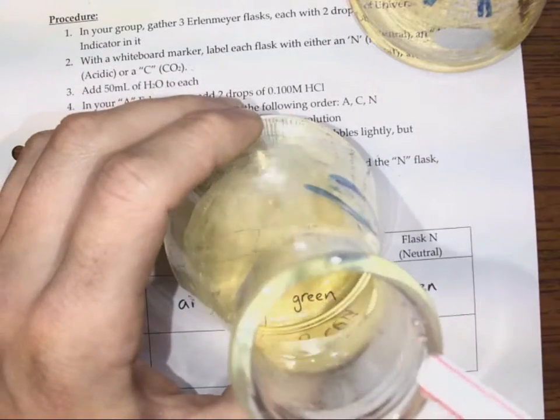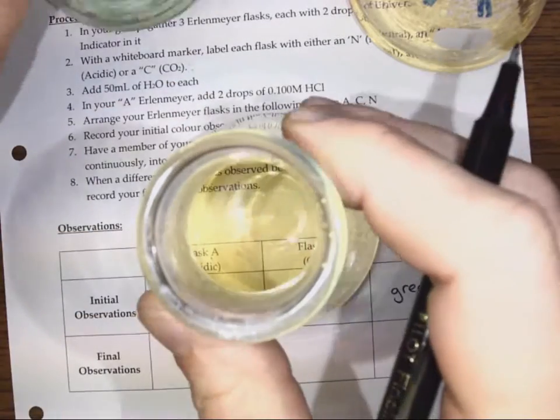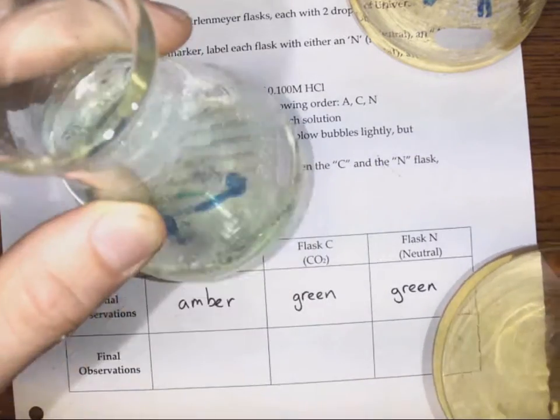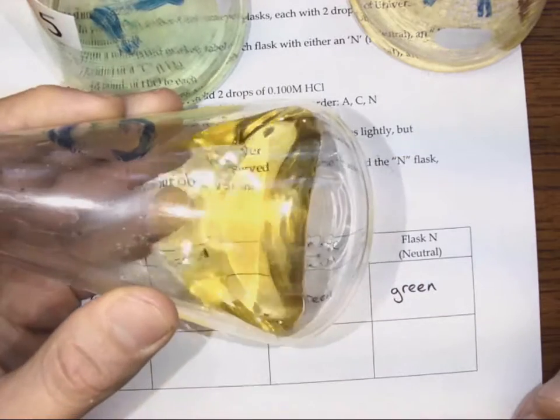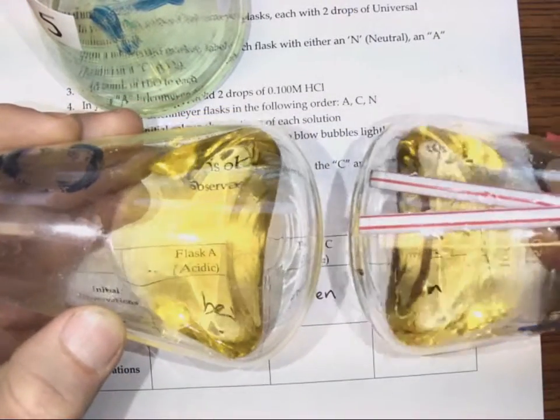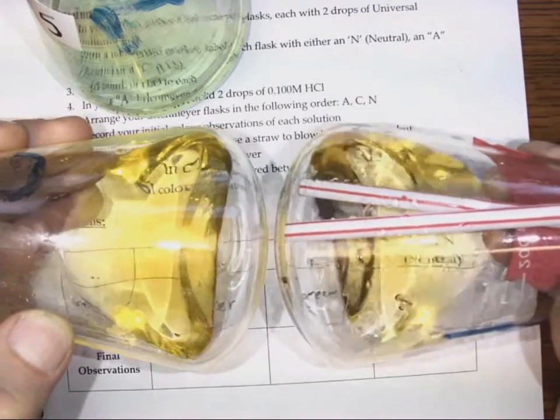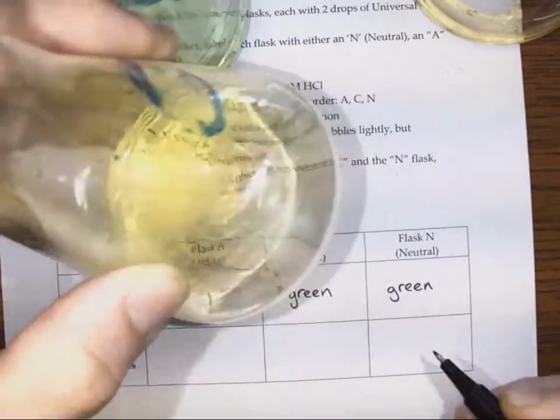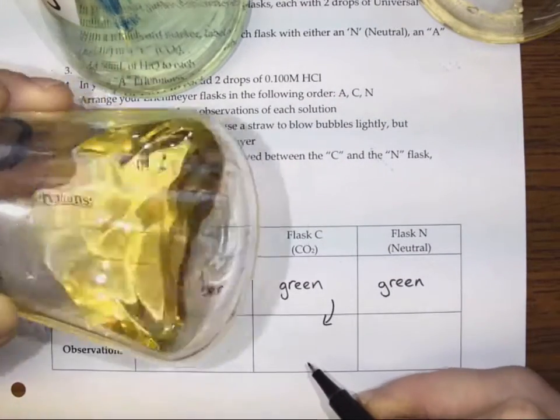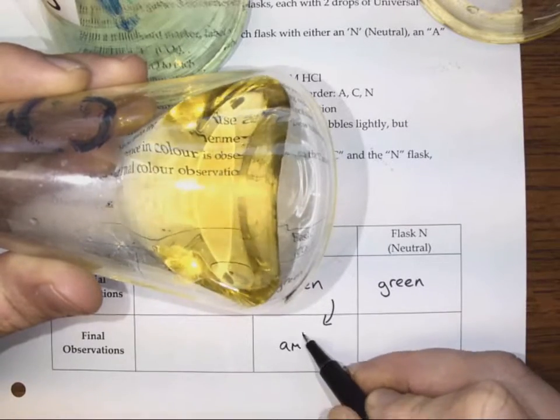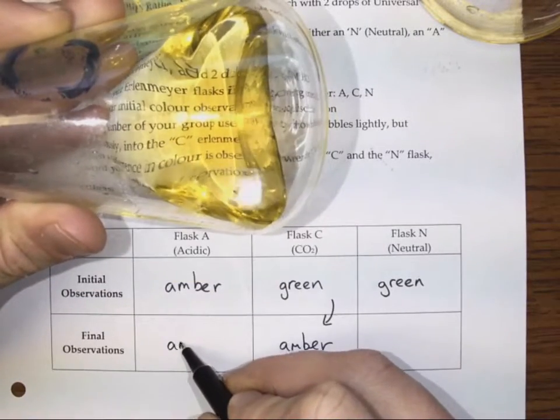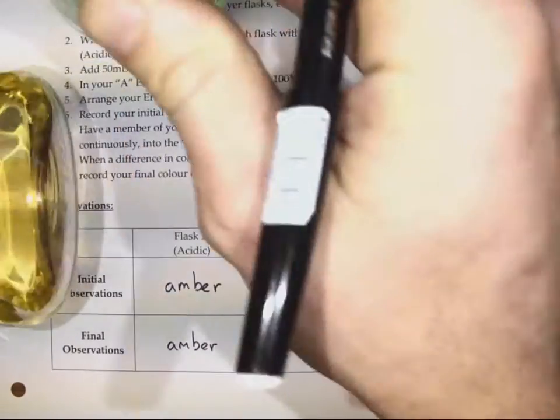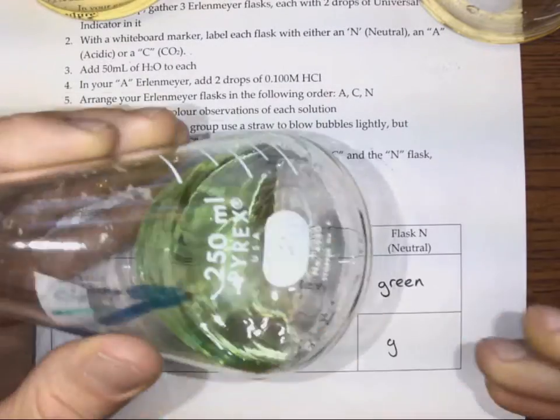As we see, by breathing into the flask, we get a really different color from this neutral green color. Breathing into this flask seems to change the color, much more similar in nature to this acidic flask here. By breathing in carbon dioxide, we were able to turn this flask to an amber, similar to the acidic flask, which we got by adding some hydrochloric acid. And our green, well, we didn't do anything to our green, so our neutral flask stayed green.